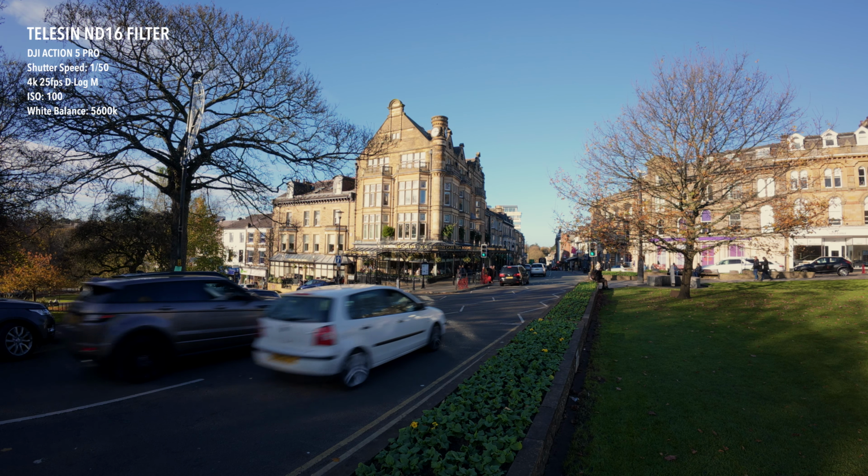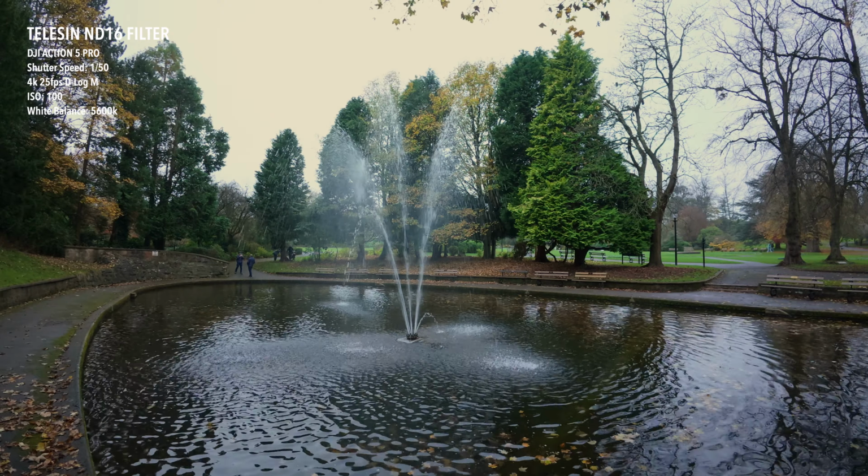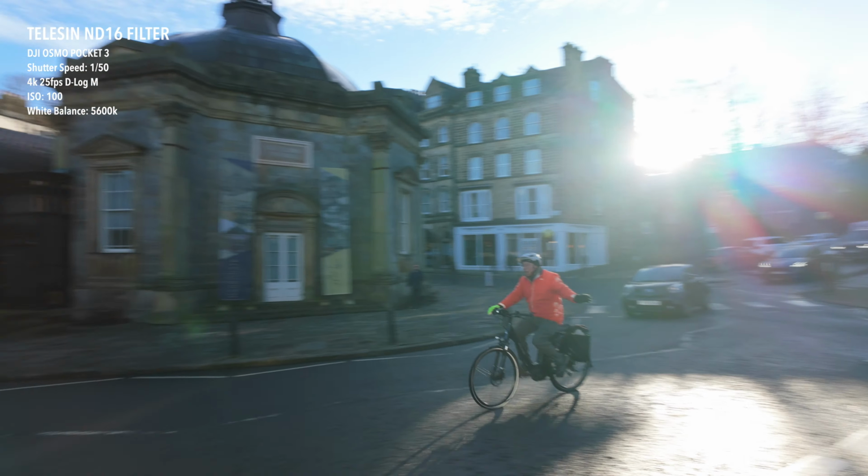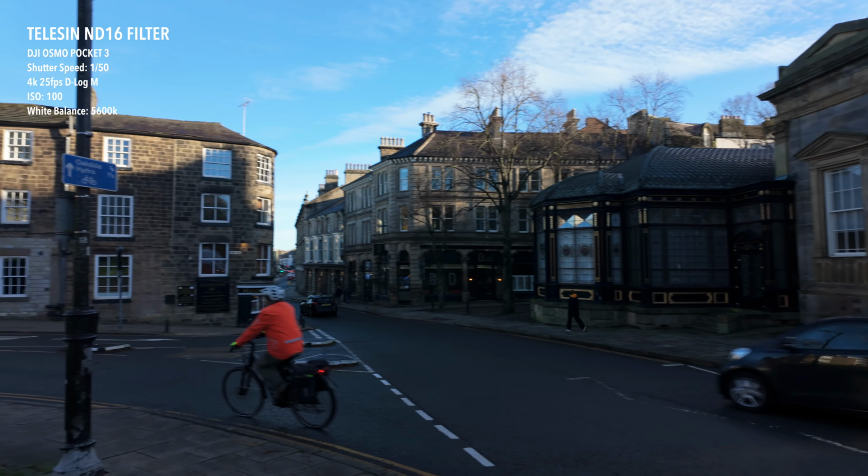Personally, I do prefer footage when you are adhering to the 180-degree shutter rule, especially when you're shooting fast-moving subjects, like cars, water, sports, those sorts of things. And with these being action cameras, you're probably going to find yourself in situations where you are shooting subjects like that, so it might be best to actually just invest in some anyway.